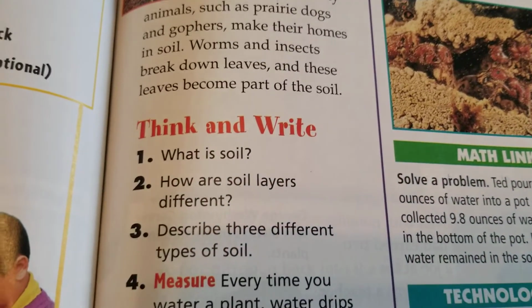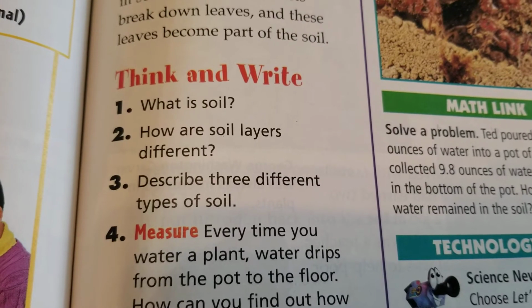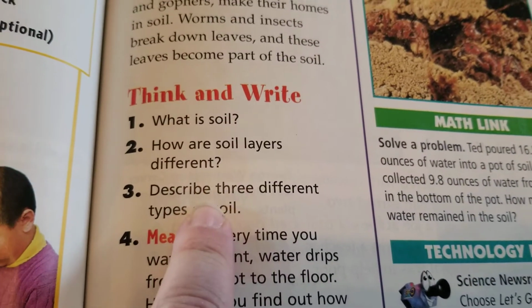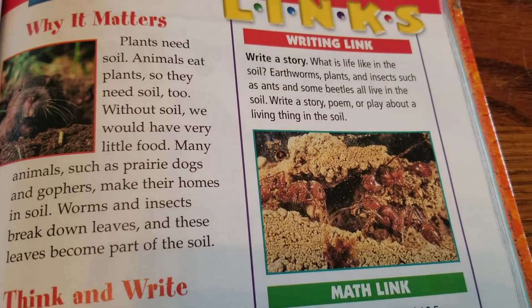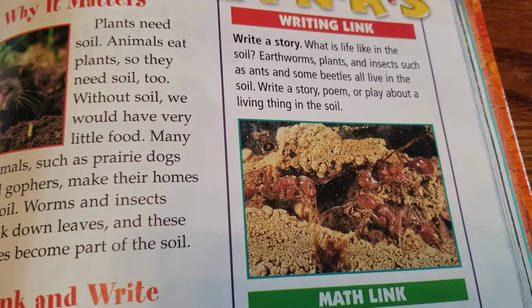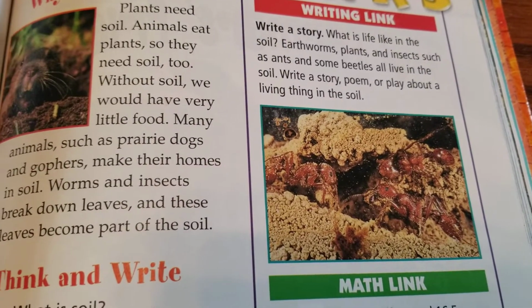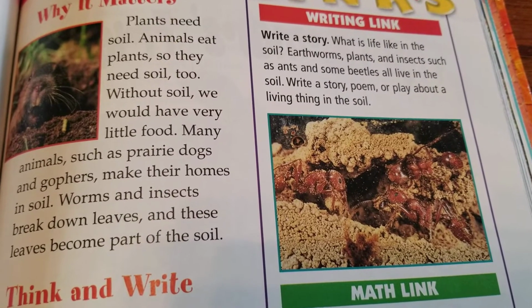So some things to think about here. What is soil? How are soil layers different? And describe 3 different types of soil. So that would be your sandy soil, your loam, and your heavy clay soil. And of course, soil is full of rocks, isn't it? When you start digging, you run into little rocks and sometimes bigger rocks. And so that is why this lesson is following our lesson last week on rocks.